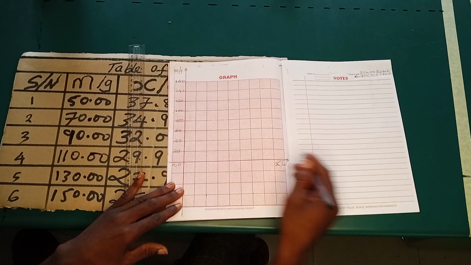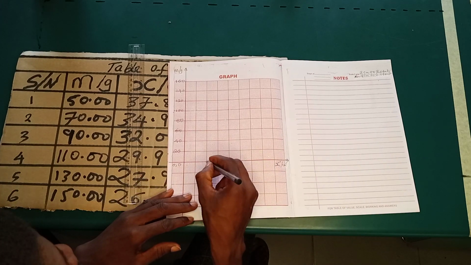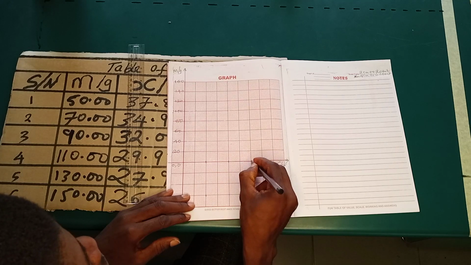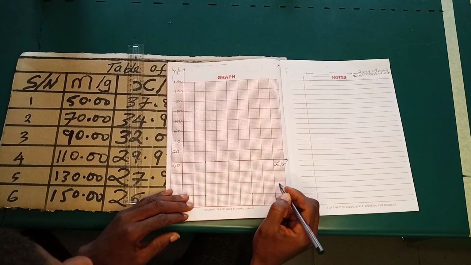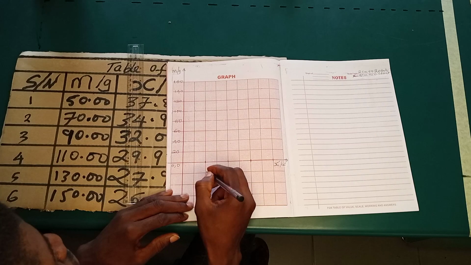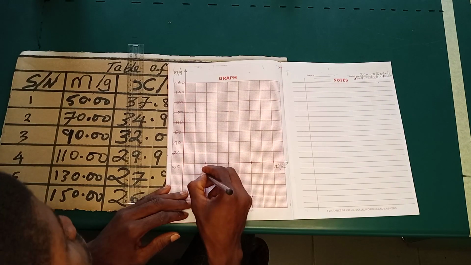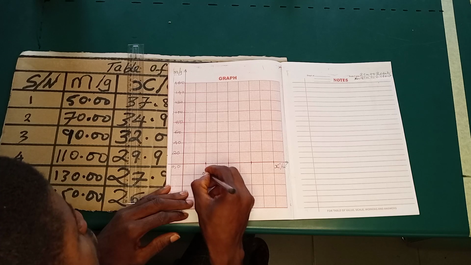So on the horizontal axis, this is 4 cm, this is 4 cm, this is 4 cm, another 4 cm. So we said 0.02, right? So the first is 0.01. So this is 0.01.